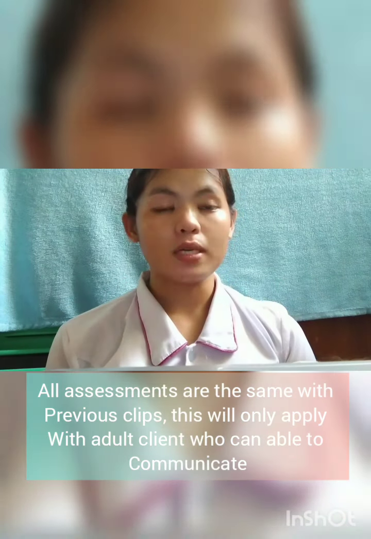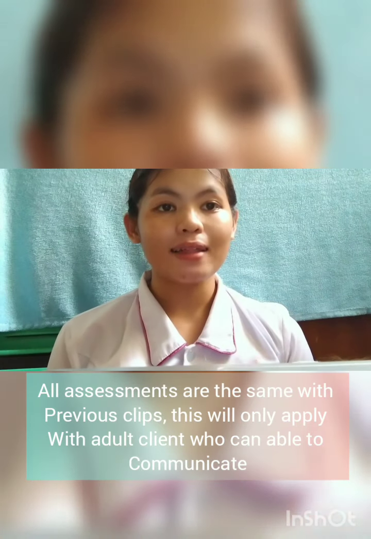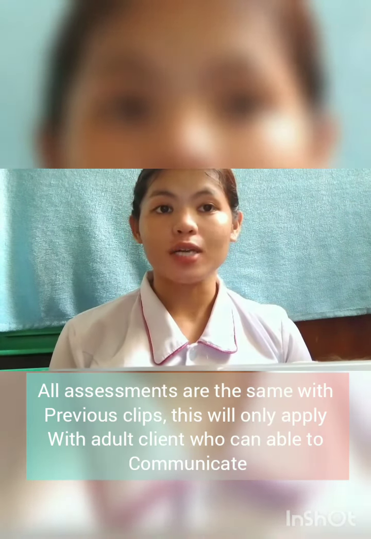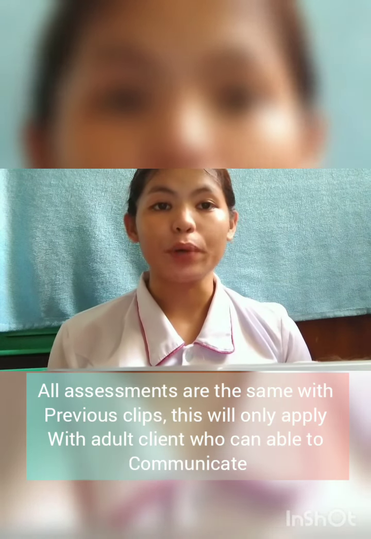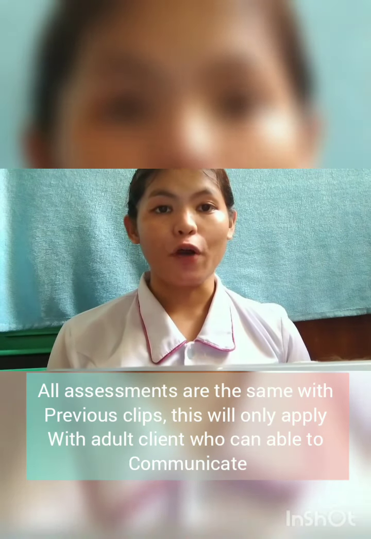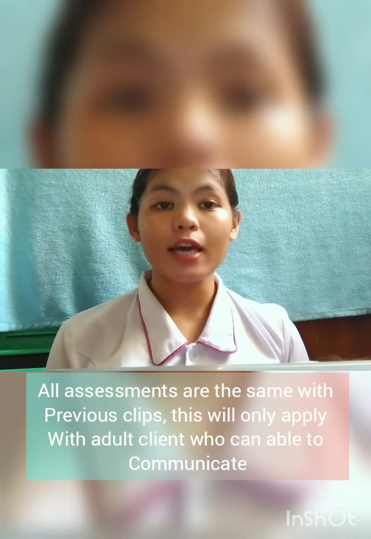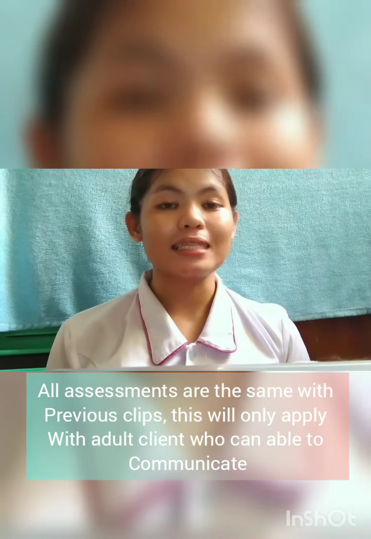Discuss the purpose of medication, the action, the possible side effects, and allow the client to ask any questions, and tell the client that the injection site will cause a slight burning or sting. Because the client has the right to be informed, and client's understanding of the medication improves adherence to drug therapy and helps minimize client's anxiety.